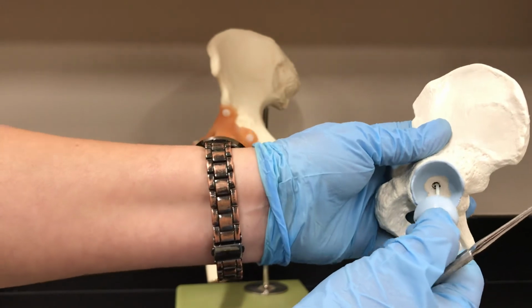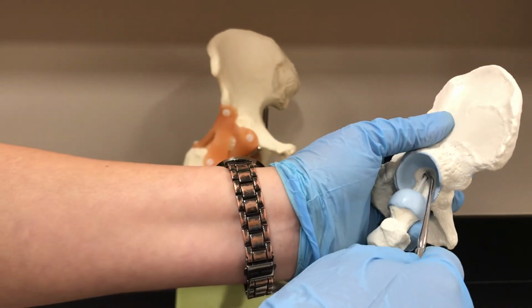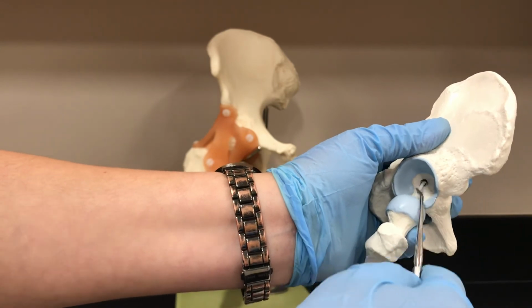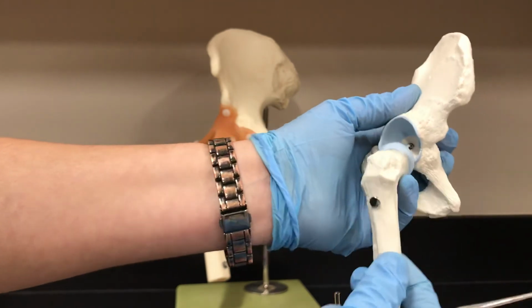This rope actually is not a rope in a living person. It's the ligamentum teres, and what it does is it contains a blood vessel, an artery, to supply blood to the femur.